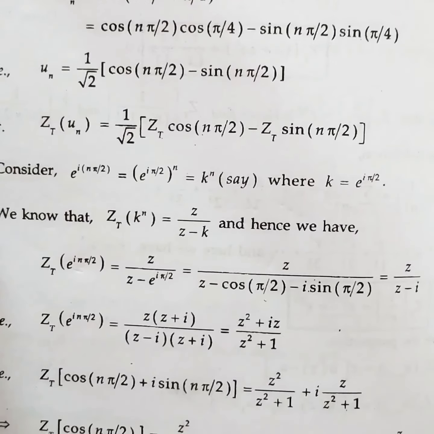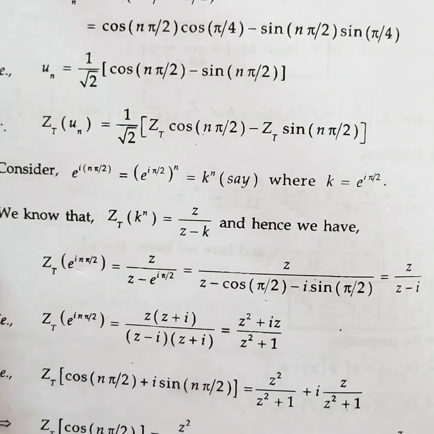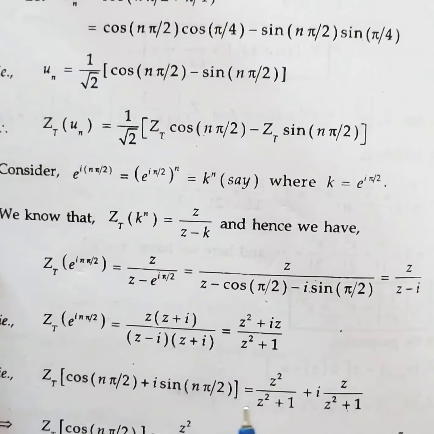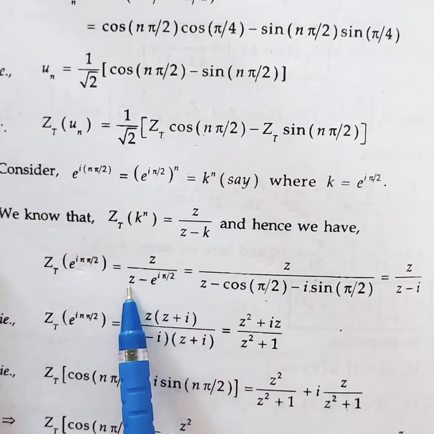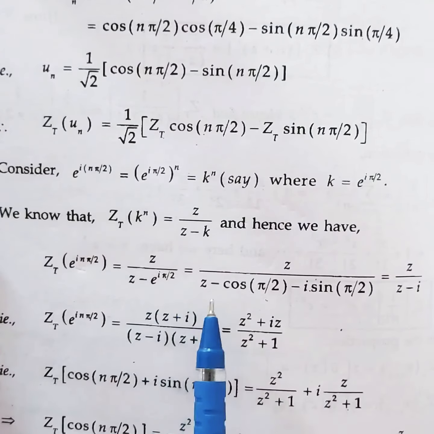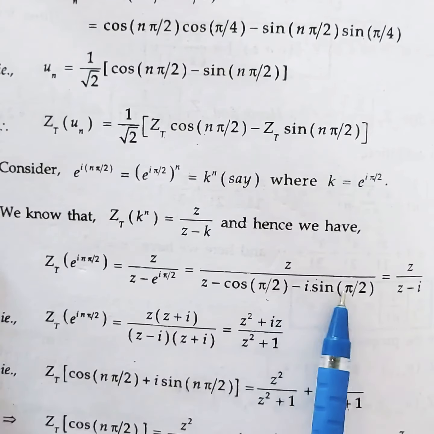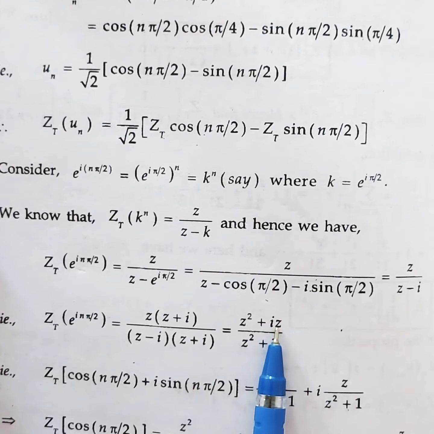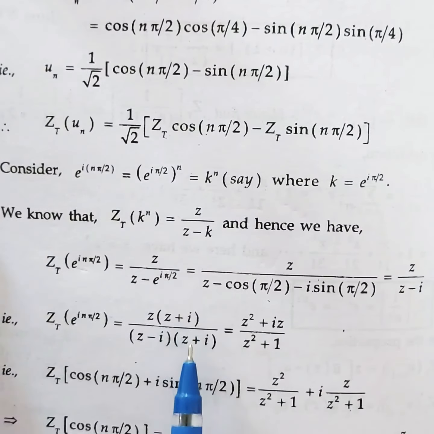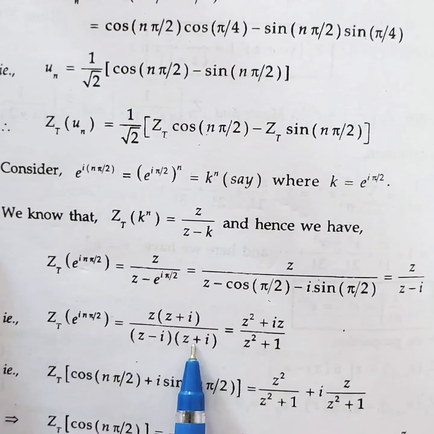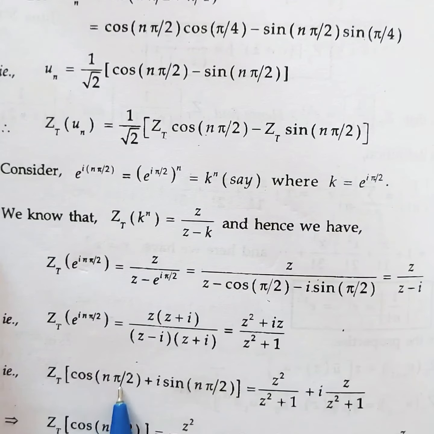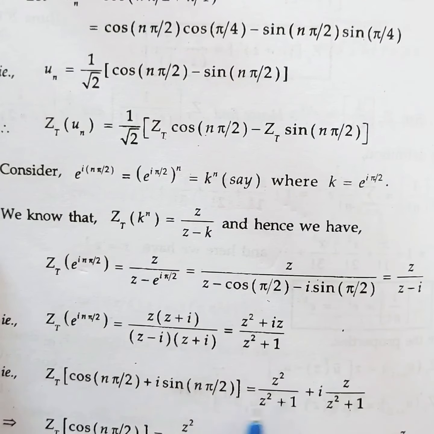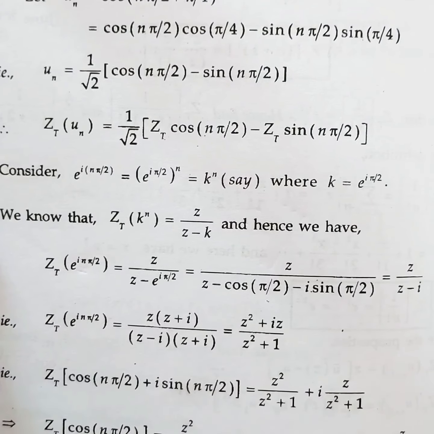Actually what I meant is, in the previous problem, if you see in this book, they have derived it directly. They didn't use the formula Z by Z minus e power minus i pi by 2, Z minus cos pi by 2 minus i sin pi by 2. They substituted the particular value and multiplied the numerator and denominator by Z plus i, and on the right hand side we will get this answer, on the left hand side we will get cos n pi by 2 plus i sin n pi by 2. So if we equate the real part we get this, if we equate the imaginary part we get this.